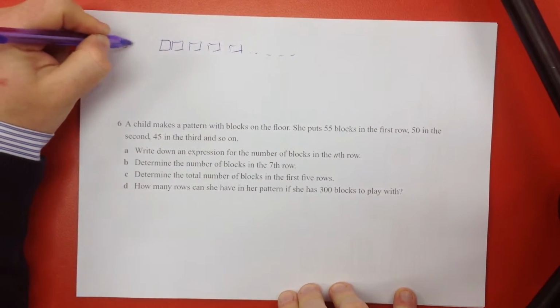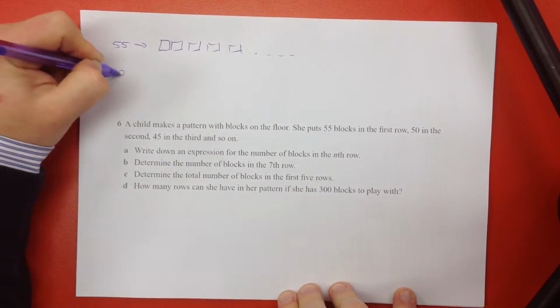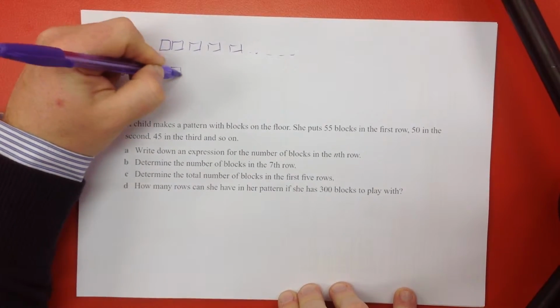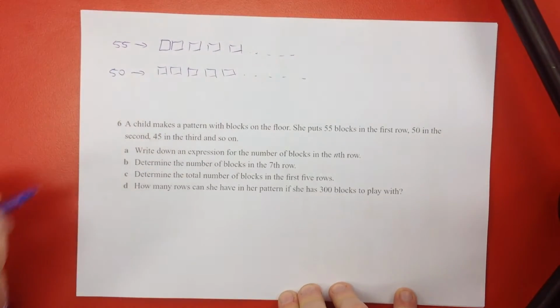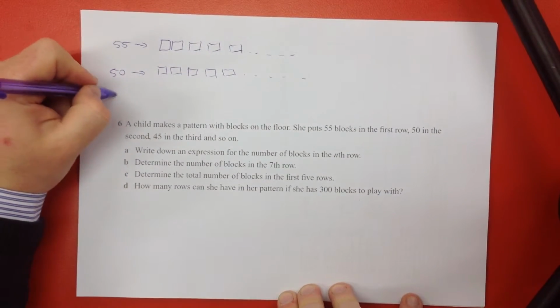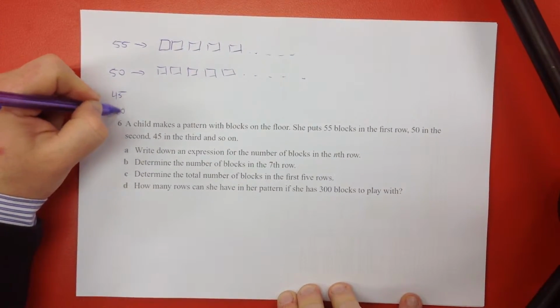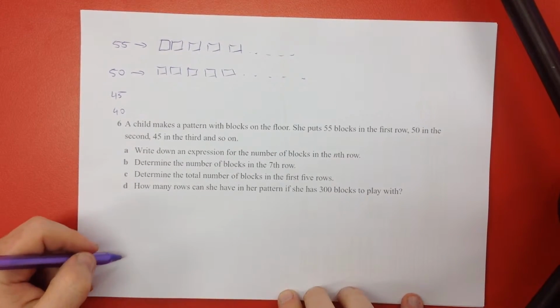There'll be 55 in the first row, and then in the second row there's going to be 50, so there's 50 blocks coming out. Now I can't be bothered drawing 50 blocks, so I'm only going to draw 5. You can assume that goes all the way to 50, and then all the way down the next one will be 45 and 40, and continuing all the way to 0.